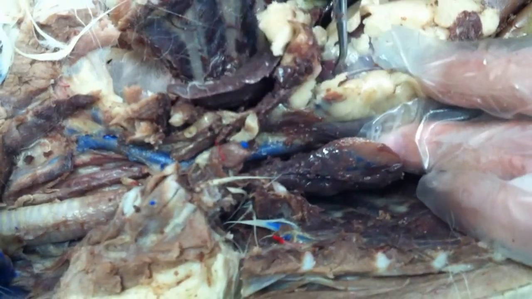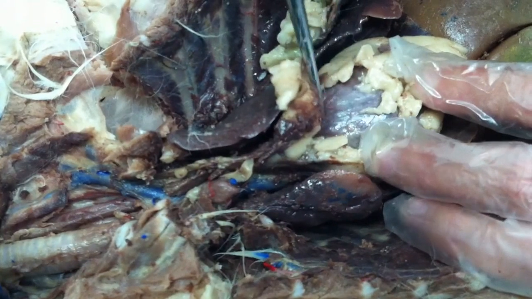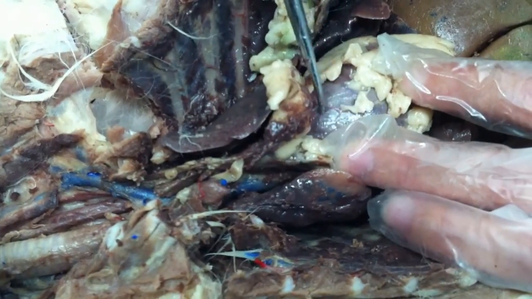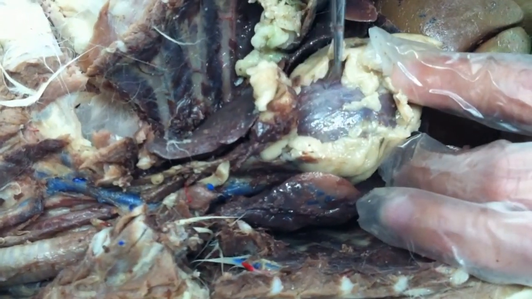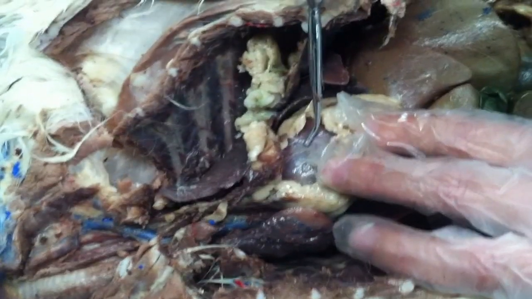So the pericardium is where? Pericardium covers the heart. You just cut this open. You can sort of see it now, right? This is a membrane. Cut it open, you are going to see it. Okay, now the heart. The heart, right?